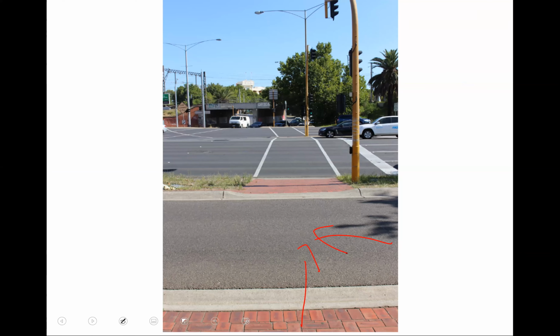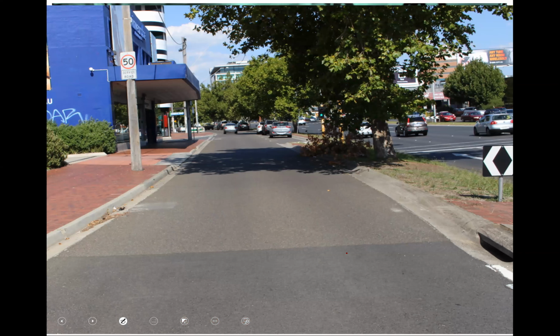We're in a service road, okay? So we've got the big main carriageway out here, and that photo was taken from just about there, and the pedestrian stepped out there. Let's go back another step.